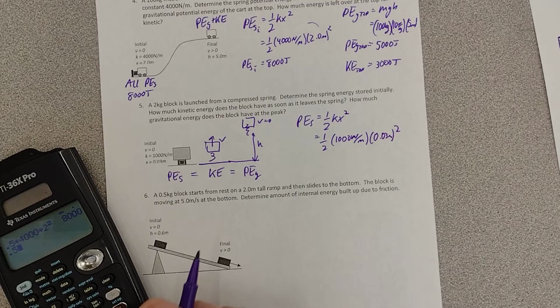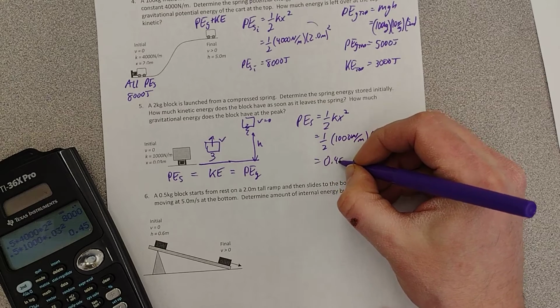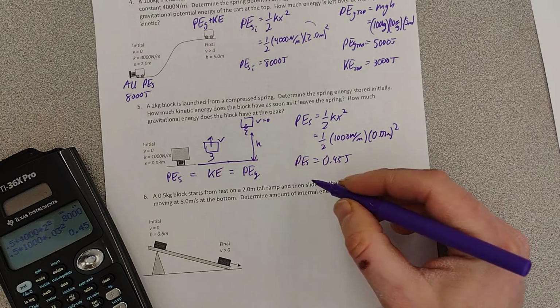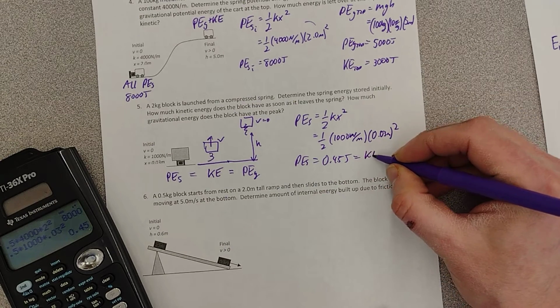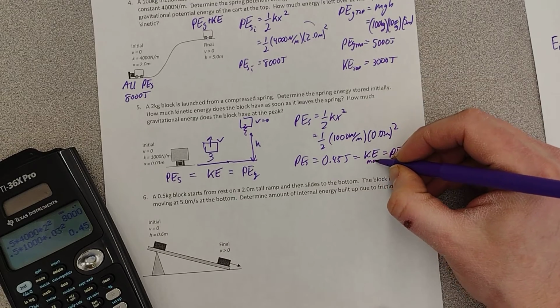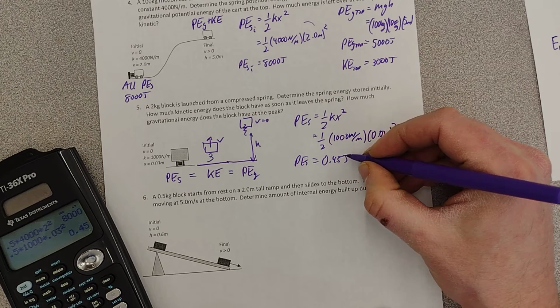All right, so 0.5 times 1,000 times 0.03 squared, 0.45 joules. So that means all of these are 0.45 joules. KE max, PG max, all have to be 0.45 joules of energy.